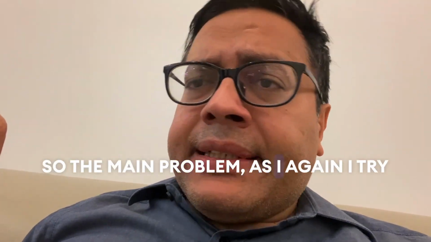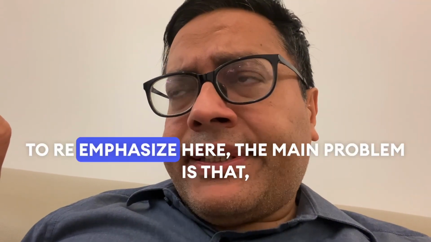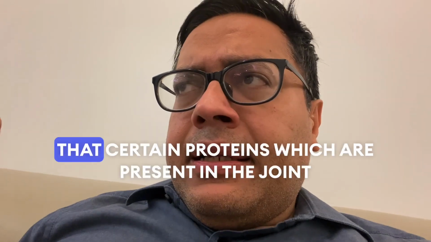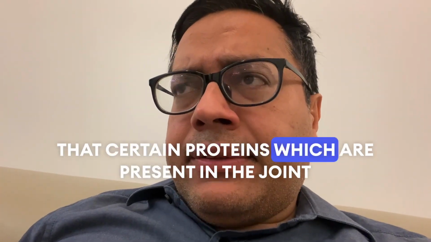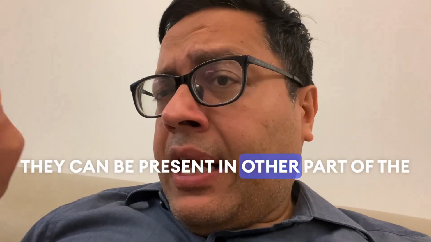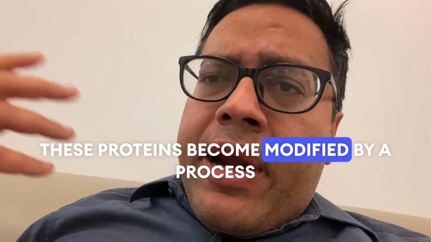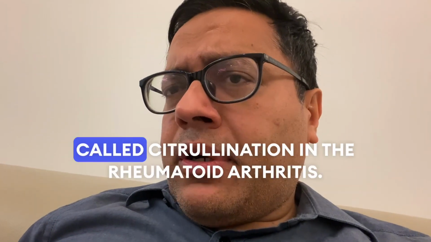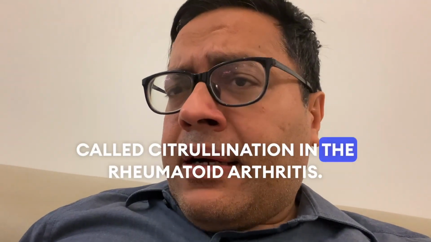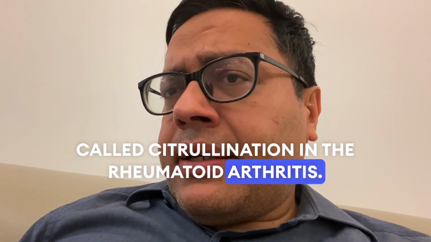So, to re-emphasize, the main problem is that certain proteins which are present in the joint, and can be present in other parts of the body also, like type 2 collagen and vimentin, become modified by a process called citrullination in rheumatoid arthritis.